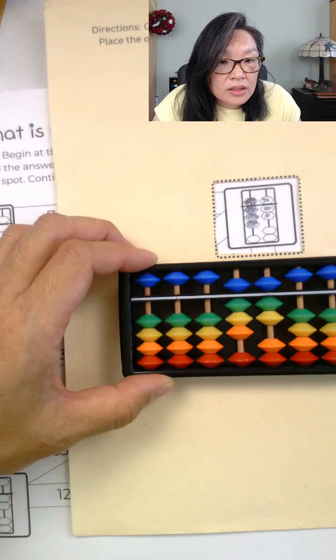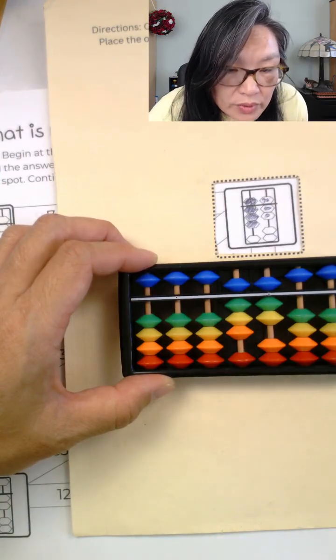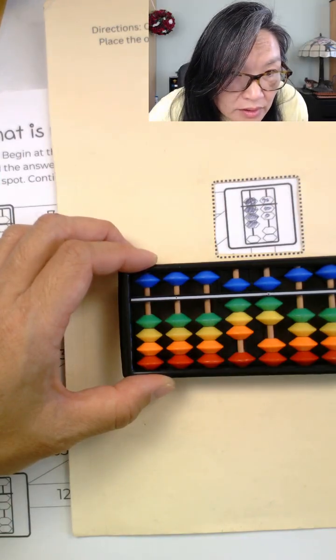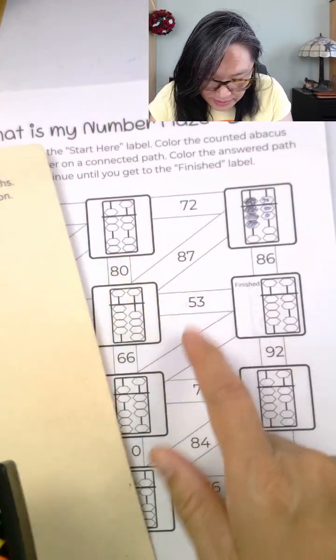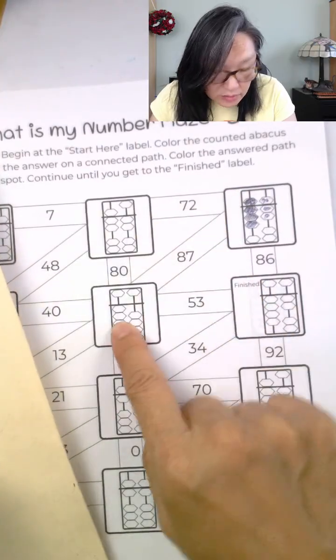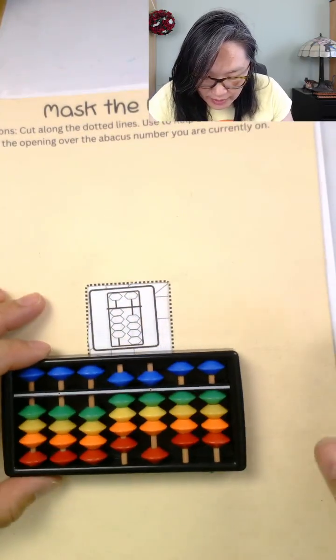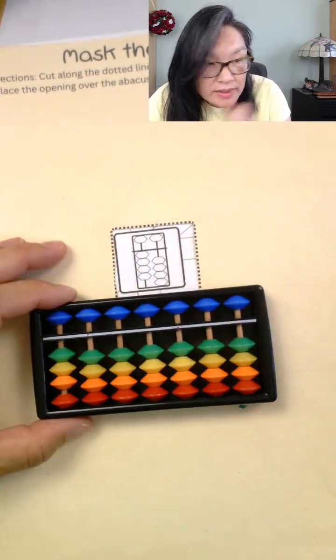Hello everybody. Welcome. What we're doing is we're learning how to read the Abacus. Because we're learning how to read the Abacus, we're following this path. I said 87, so all I got to do is go from here and then go all the way down here. And now we have this number. What number do we think this is?